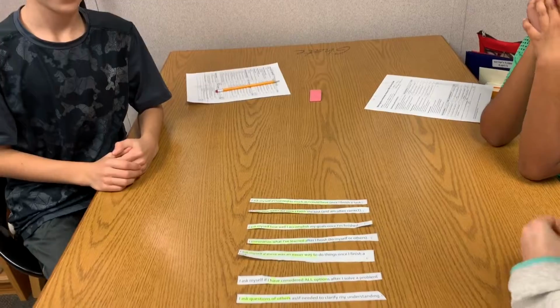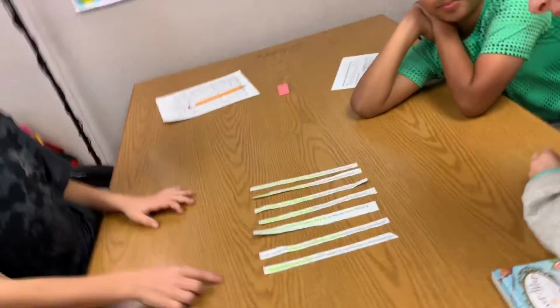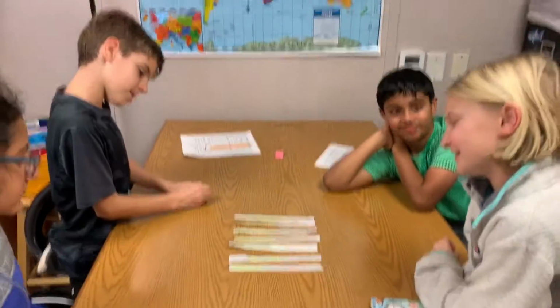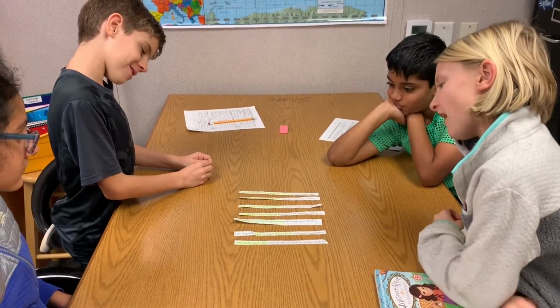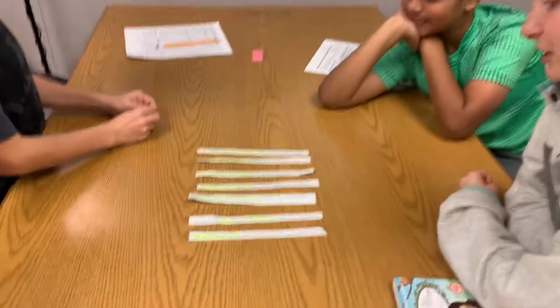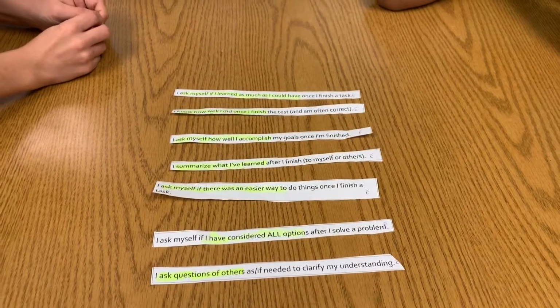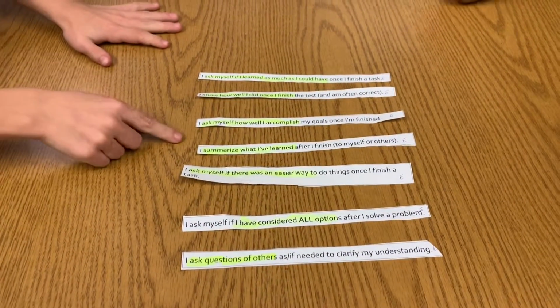So now read what you've got and see if you agree that the pyramid should be this way. I ask questions of others. I have considered all options. I ask myself if there was an easier way. I summarize what I've learned. I ask myself how well I accomplished. I know how well I did once I finish. I ask myself if I learned as much as I could have. So do you think this is the correct order of these targets?